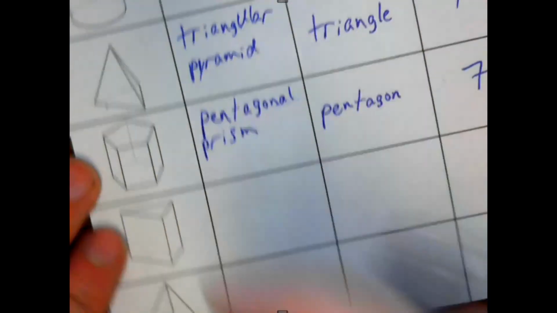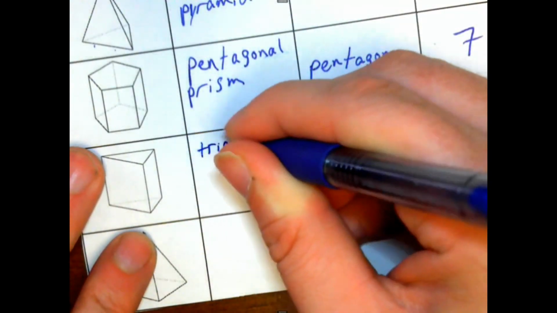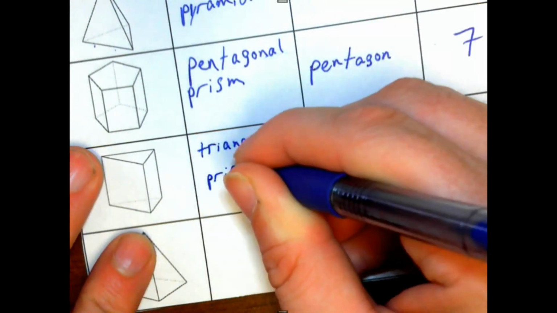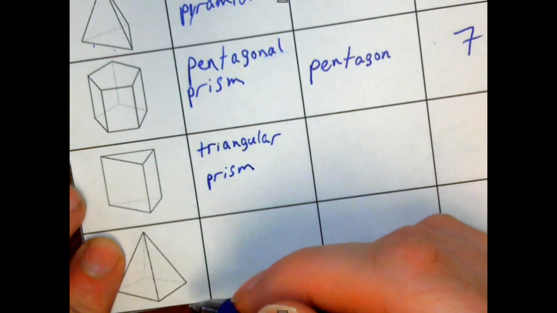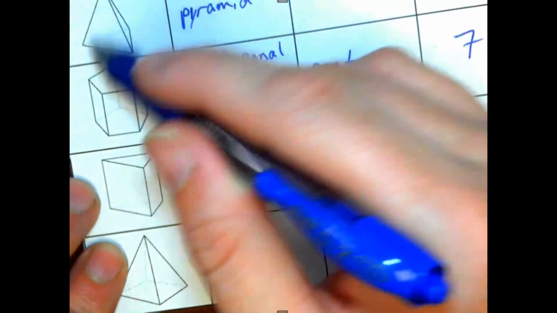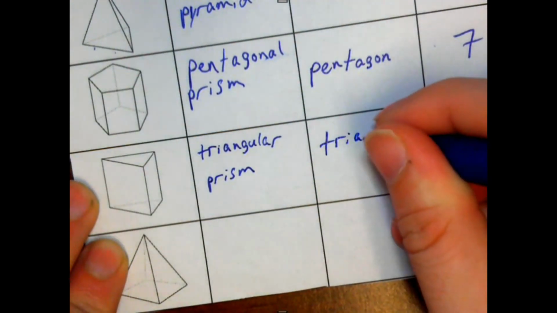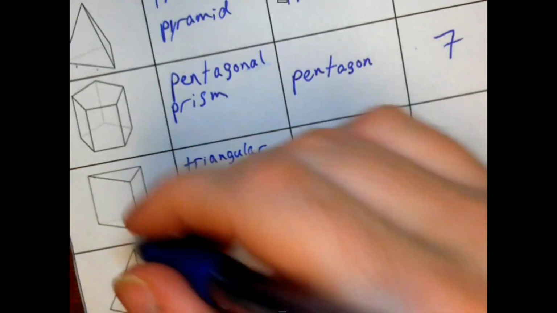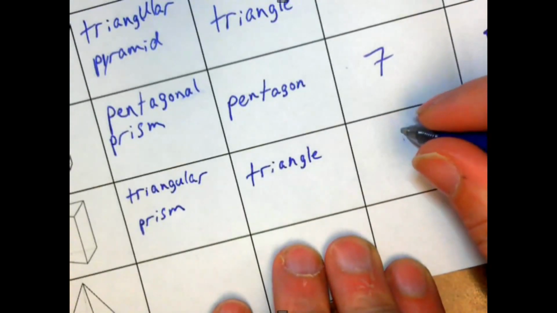Next we have a triangular prism. So see how this is different from a triangular pyramid. So it has a triangle on the base and on the top, and then lines connecting the 3 corners in place of the way that this pyramid comes up to a point. So of course the base of a triangular prism is a triangle, and it has 1, 2 for the top and the bottom, and then 1, 2, 3 around the sides, so a total of 5 faces.